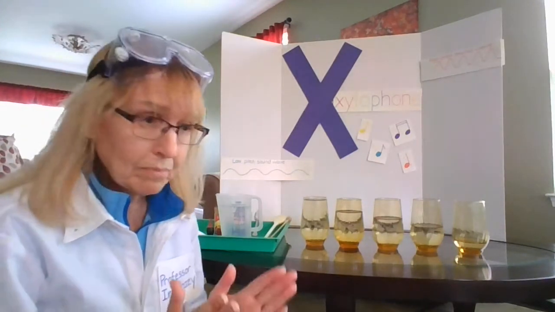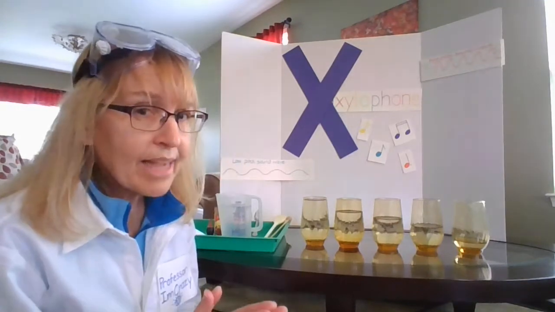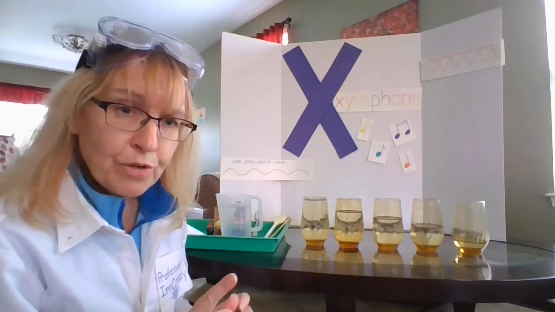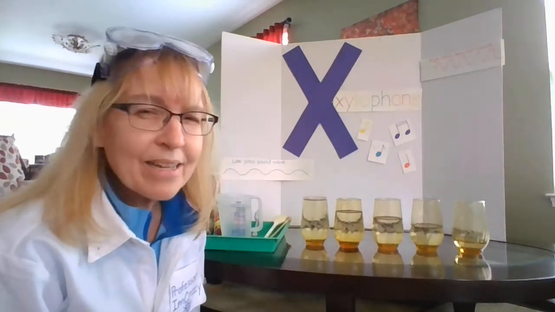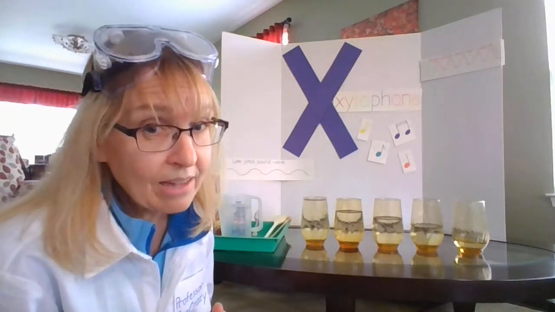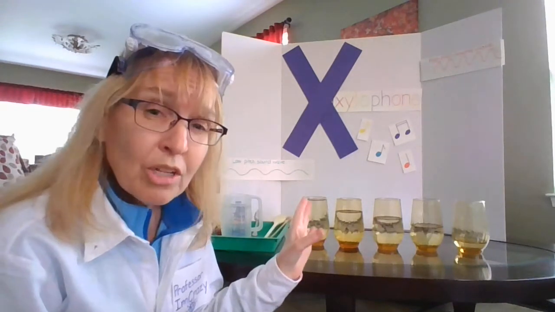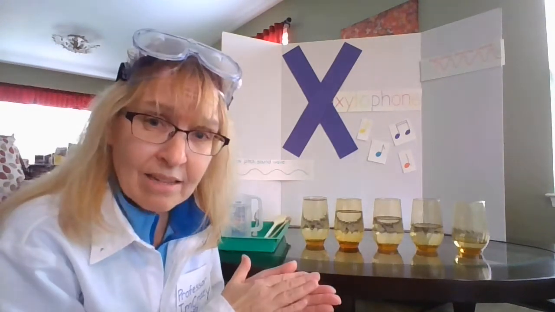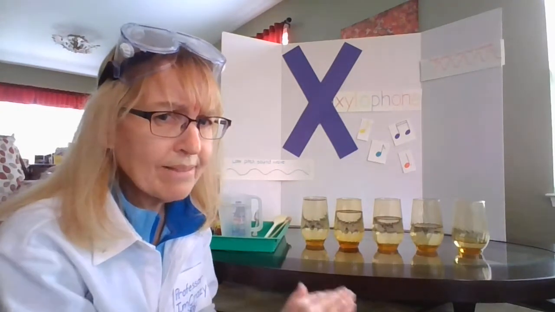So remember, good scientists always prepare their workspace first. So let's get everything we need. First thing you need 4 or 5 glasses. Now the glasses have to be made of glass, so you'll have to have a grown-up help you with these. And they all should be the same size and the same kind of glass for this experiment to really work, so it makes different sounds.